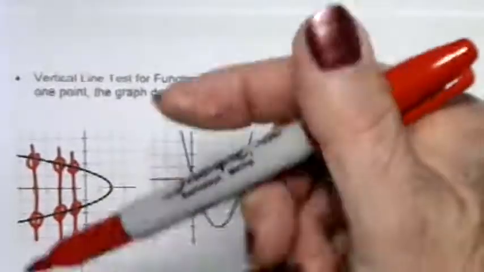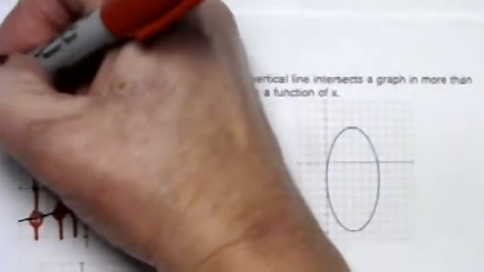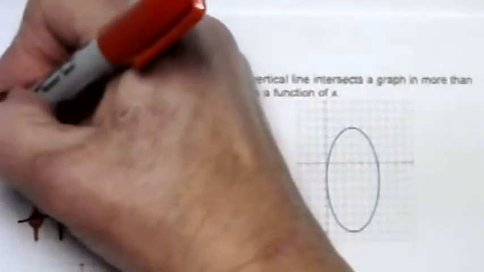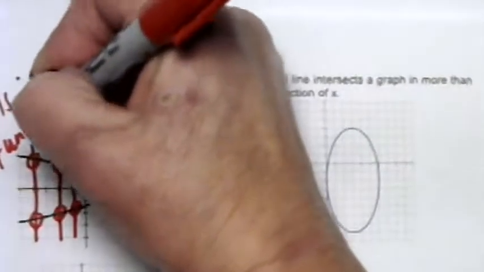Because of that, this fails and is not a function.